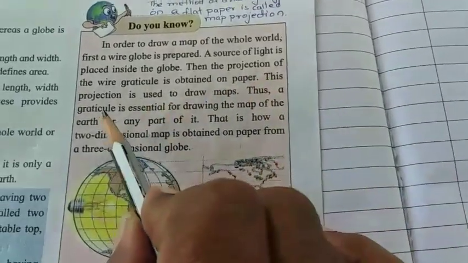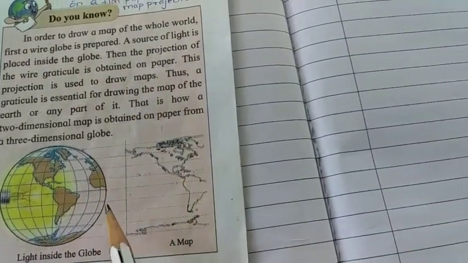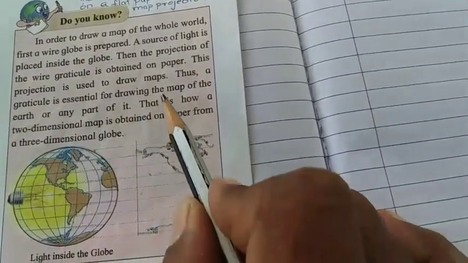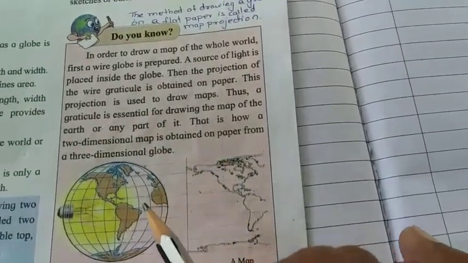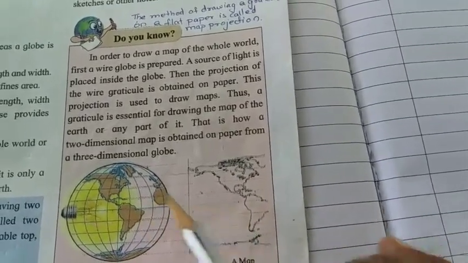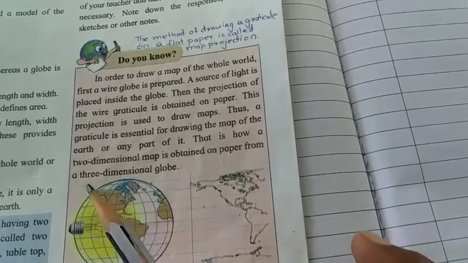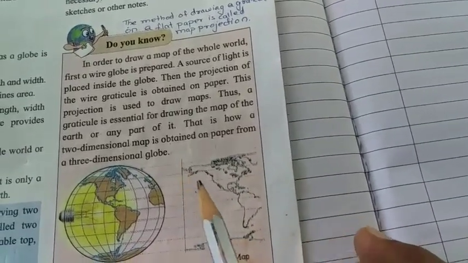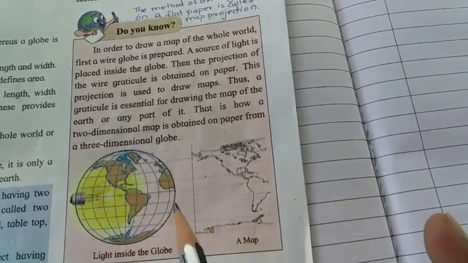Then the projection of the wire graticule is obtained on a paper. This projection is used to draw maps on paper. Thus, a graticule is essential for drawing the map of the Earth or any part of it. That is how a two-dimensional map is obtained on paper from a three-dimensional globe.